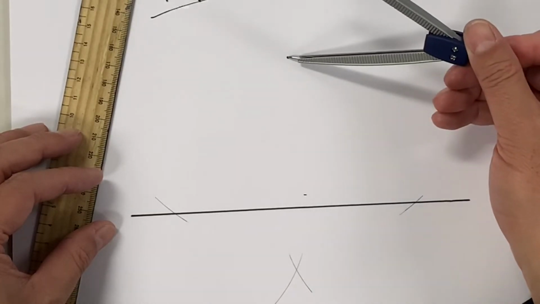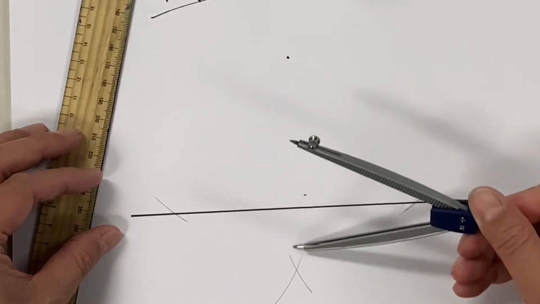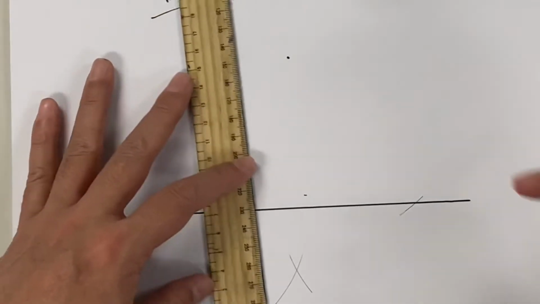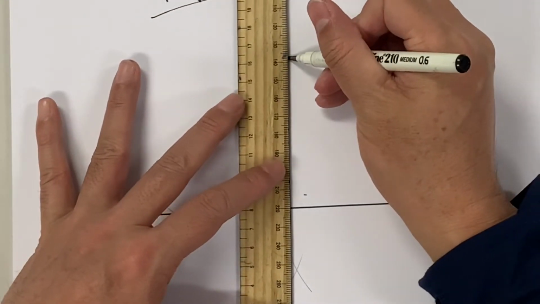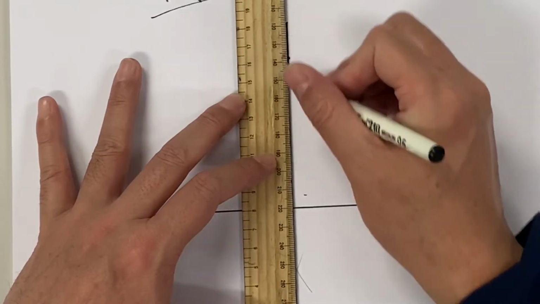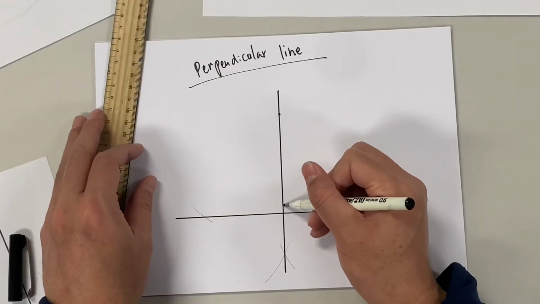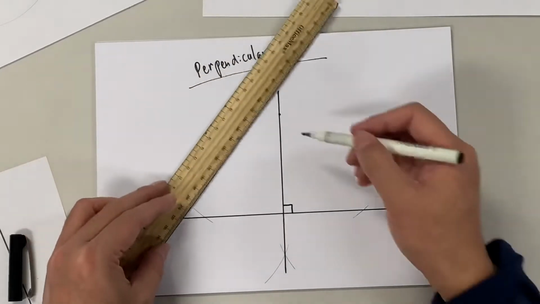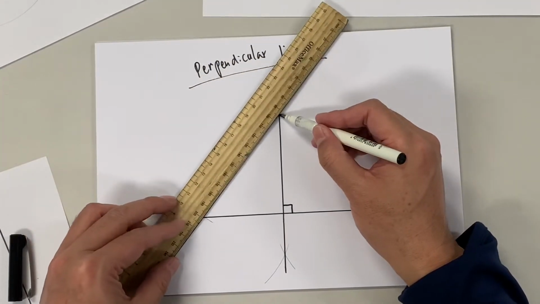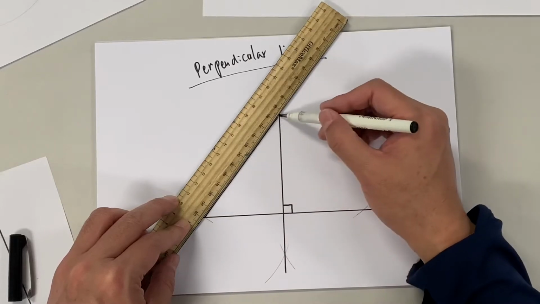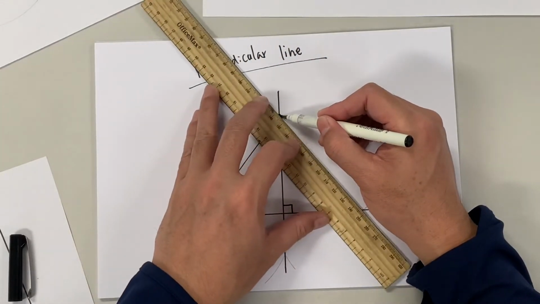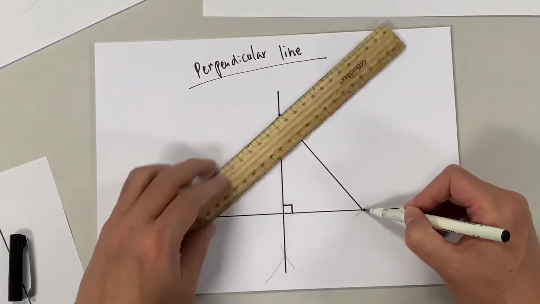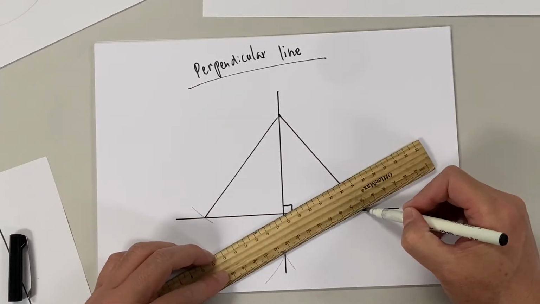I can draw a straight line from this dot to this cross section. Here is a perpendicular line. Right? So the secret is I draw an isosceles here, and I draw another isosceles down here.